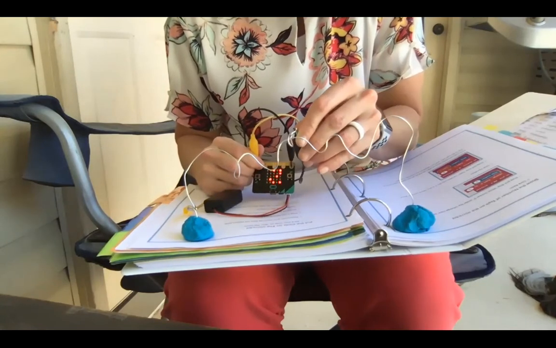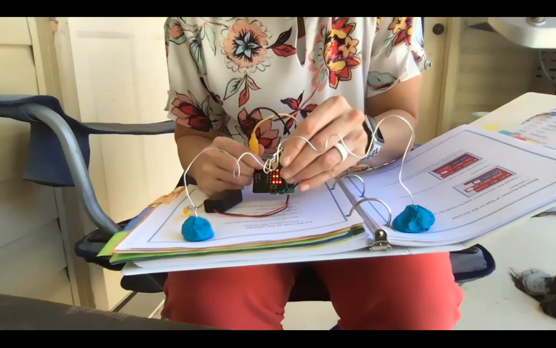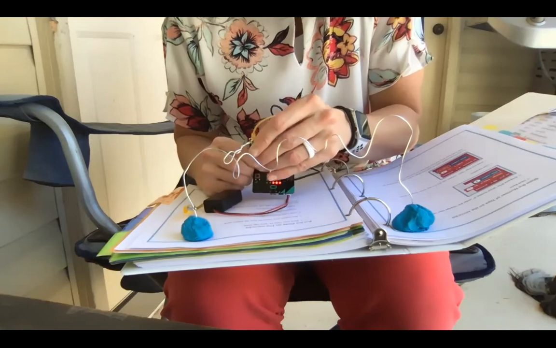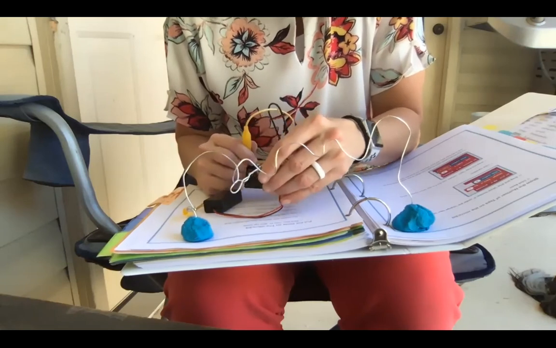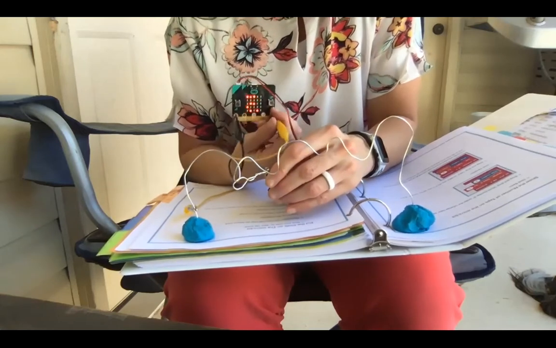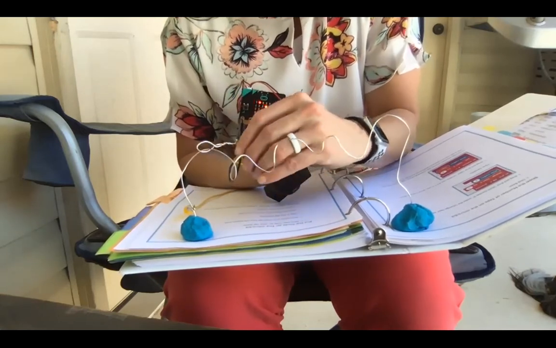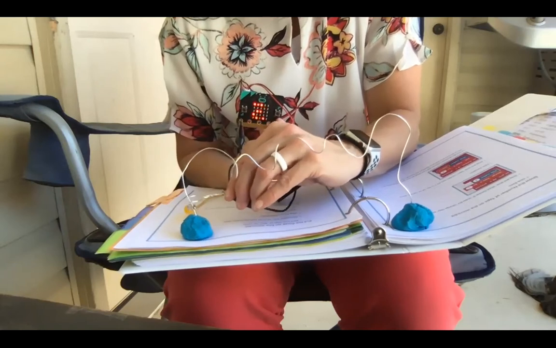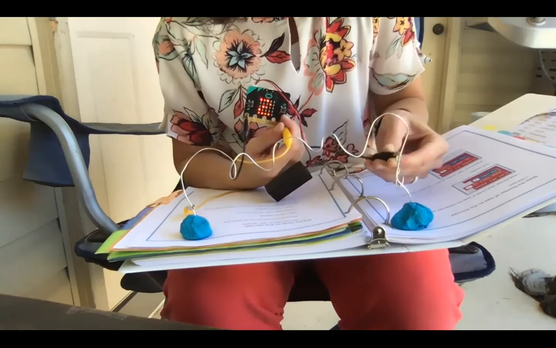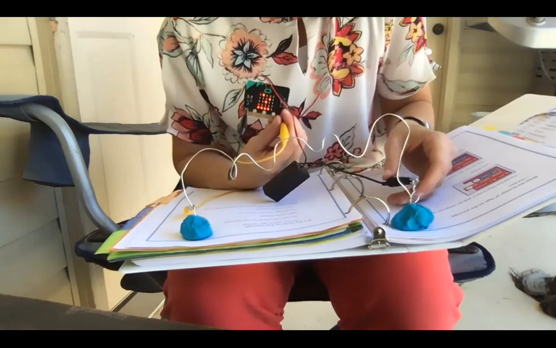go through my obstacle course and see if I can design even more difficult, trickier obstacle courses. So now I'm touching it on purpose, and my number still is not showing or changing. And that was the difficulty we were finding, is that the electrical current wasn't very strong.